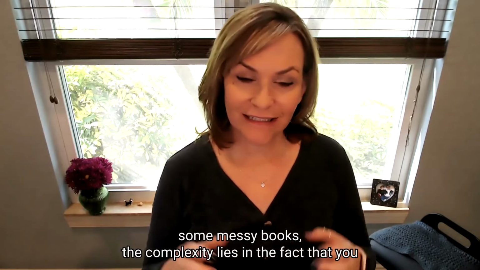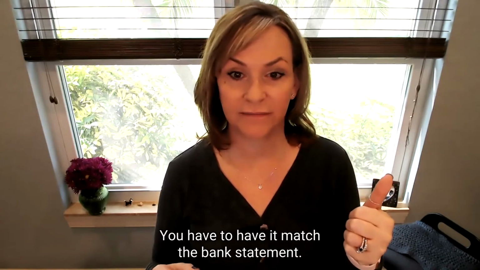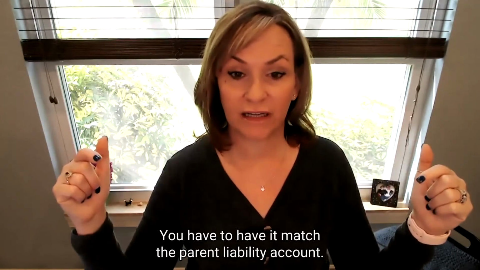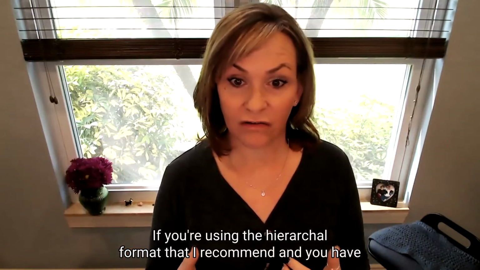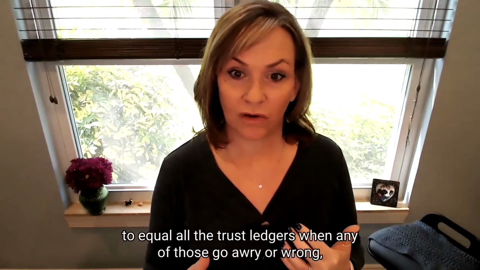The complexity lies in the fact that you have to have that three-way reconciliation. You have to have it match the bank statement. You have to have it match the parent liability account if you're using the hierarchical format that I recommend, and you have to equal all the trust ledgers.